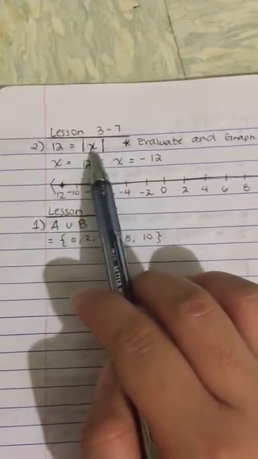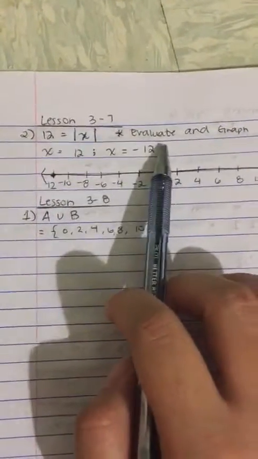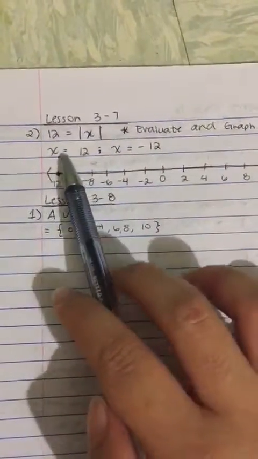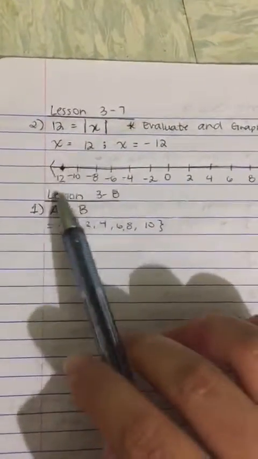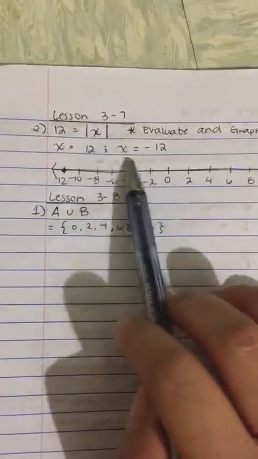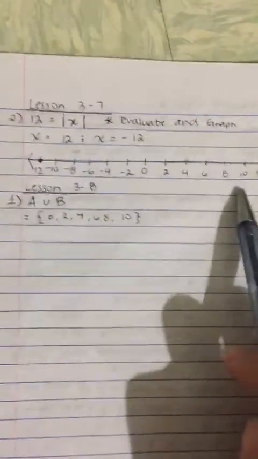For lesson 3-7, I decided to do number 2, which is 12 is equal to the absolute value of x, and it said to evaluate and graph. So setting the two cases, x is equal to 12 and x is equal to negative 12, graphing that on a number line. Negative 12 is here and 12 is there.